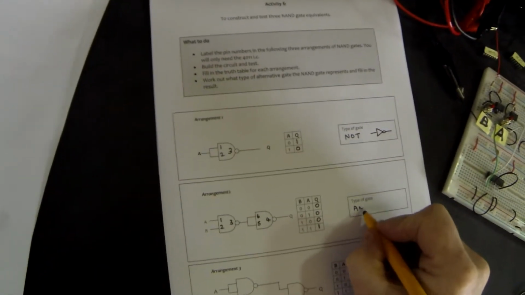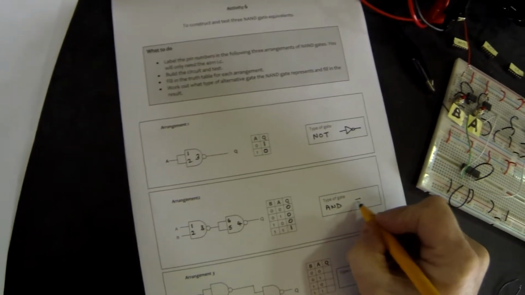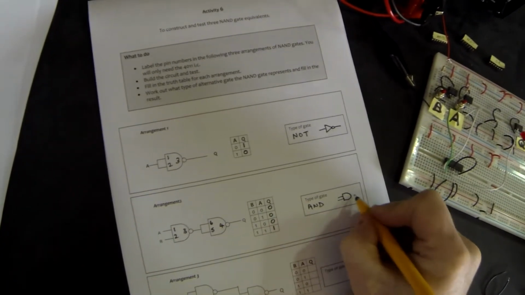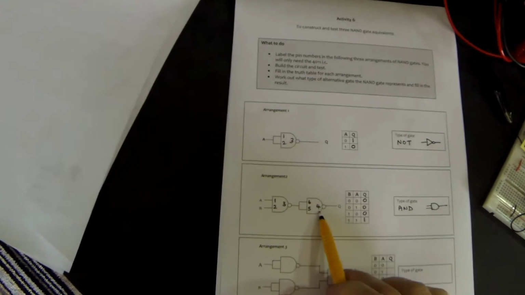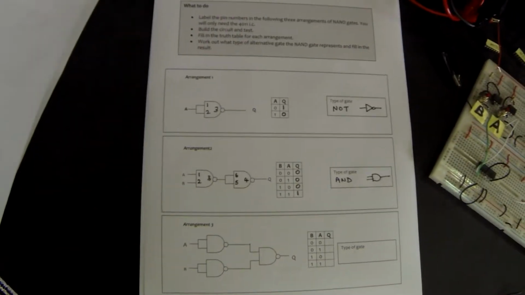Now hopefully you'll recognise that as being an AND gate. And perhaps that makes sense, because we've got a NOT gate, which is not, and this is a straightforward NAND gate, so it's not a NAND, therefore it must be an AND gate.